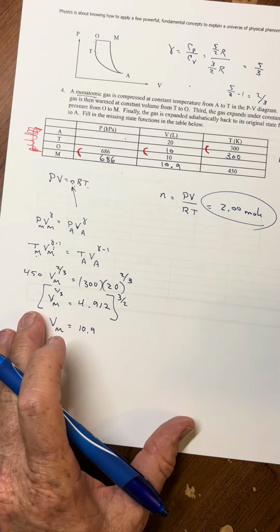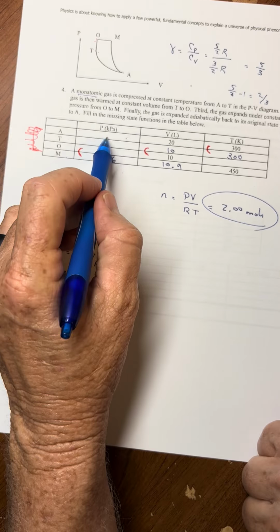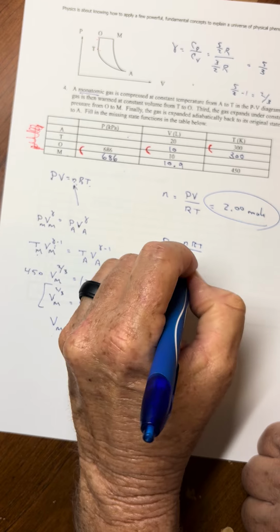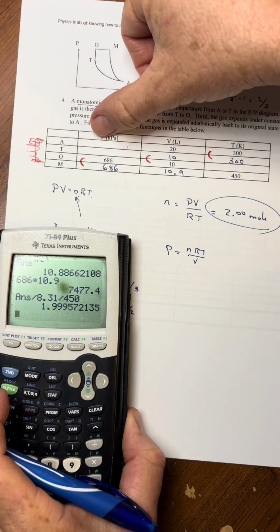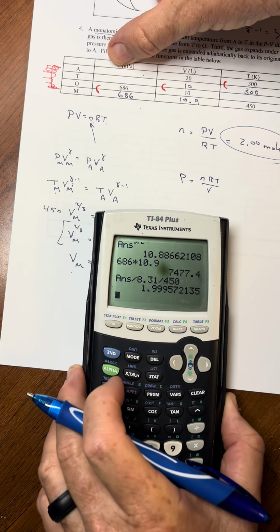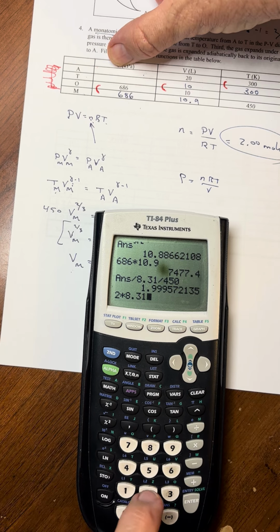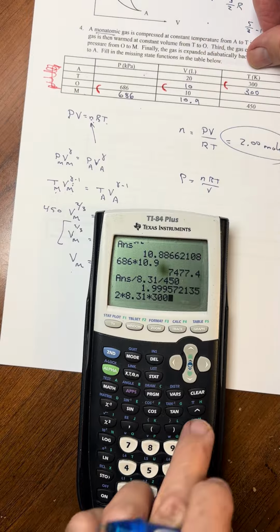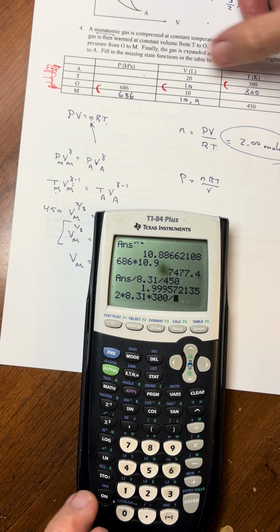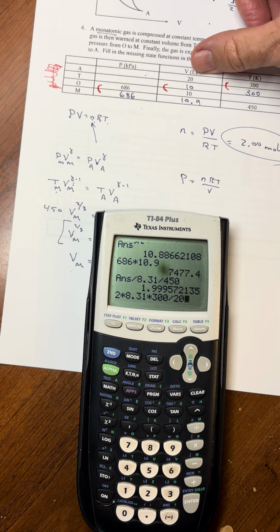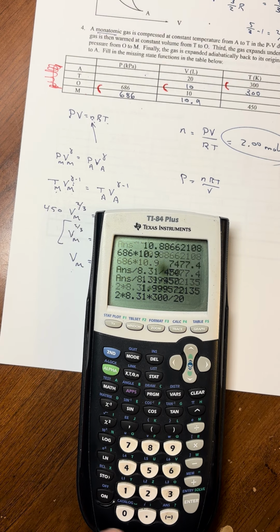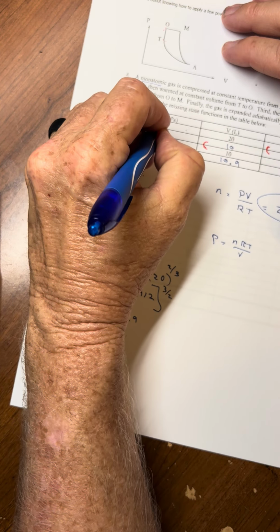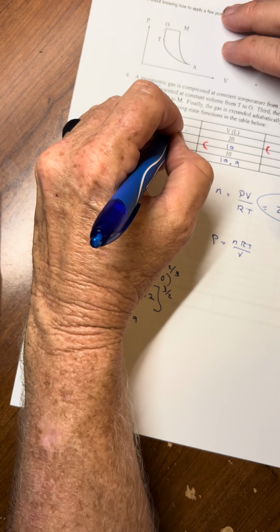Now, of course, once I have that, I should be able to finish the pressure by saying it's nRT over V. And so I'll do this at A, because my n would be 2, my R would be 8.31, my temperature would be 300, and my volume, if done in liters, is going to give me a pressure in kilopascals. So that's 249.3.